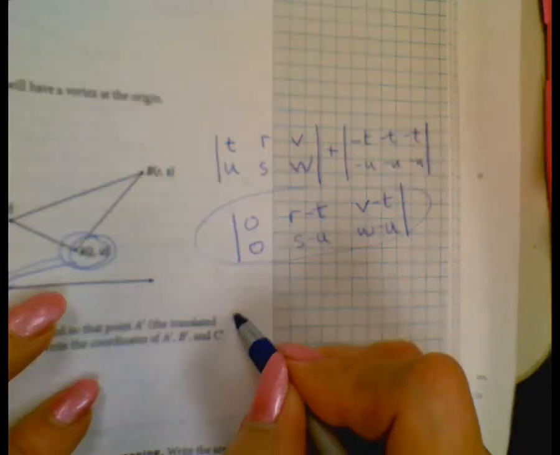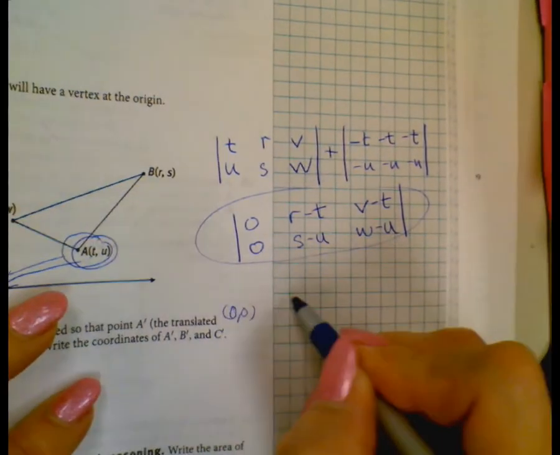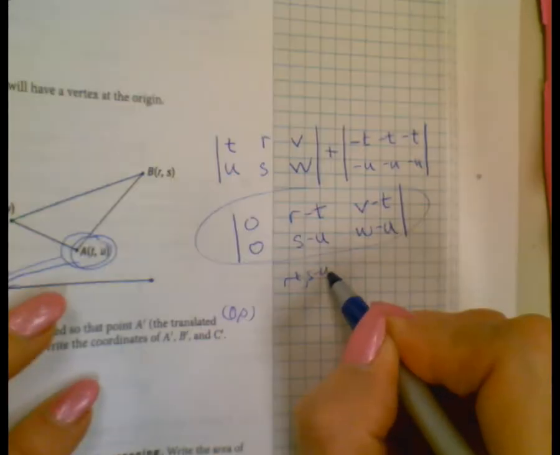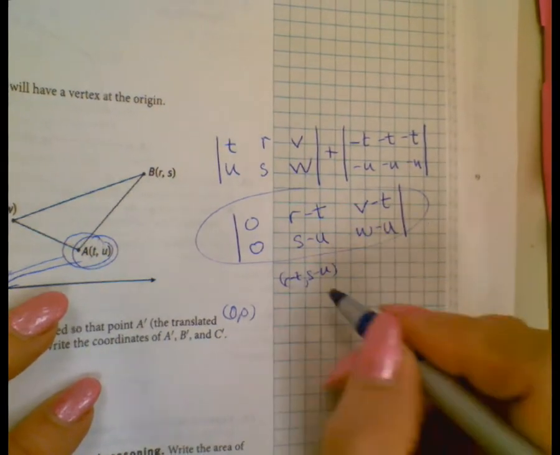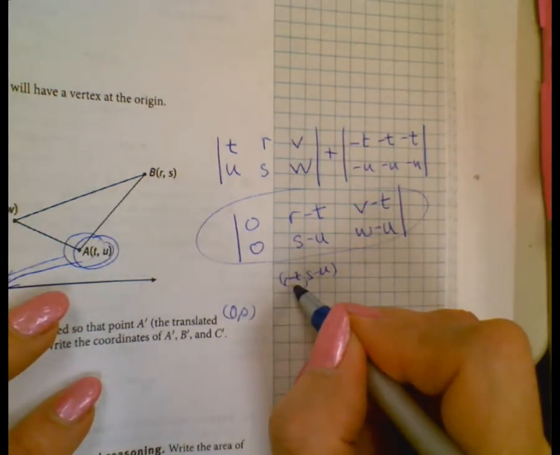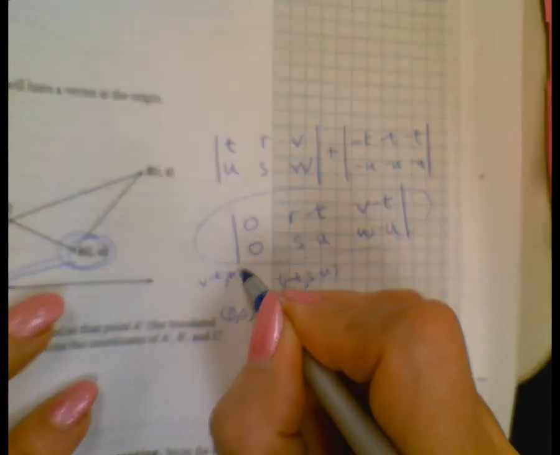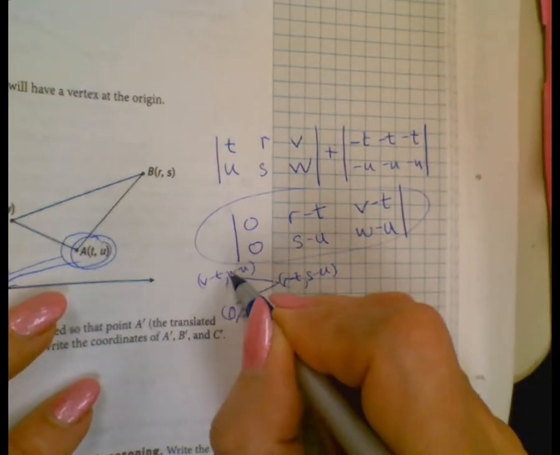Our new triangle would have the points 0, 0, then up here R minus T, S minus U. That would be B. It would be A prime, B prime. And then you'd have another one over here, V minus T and W minus U. Those are your new ordered pairs of this triangle.